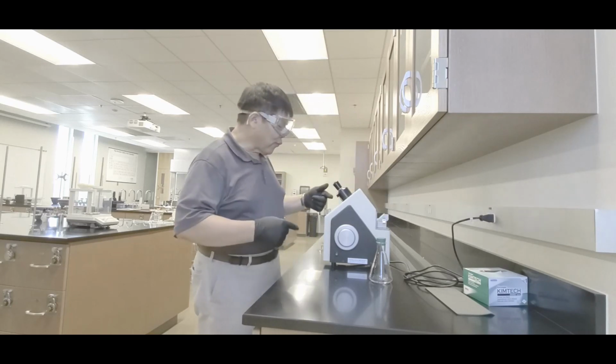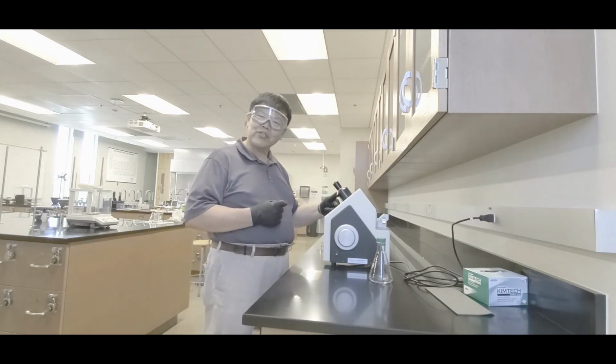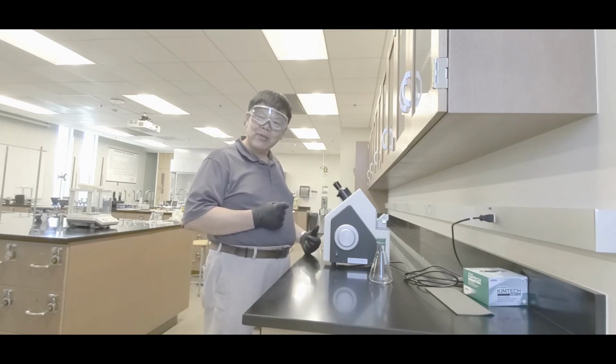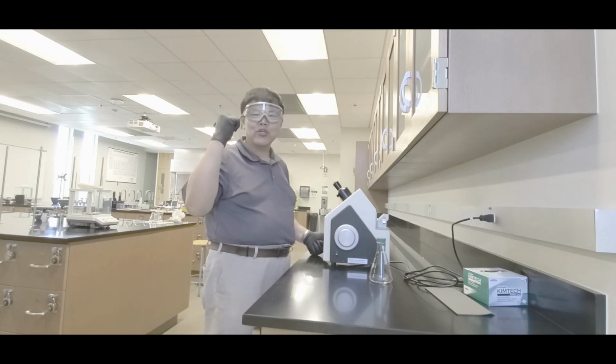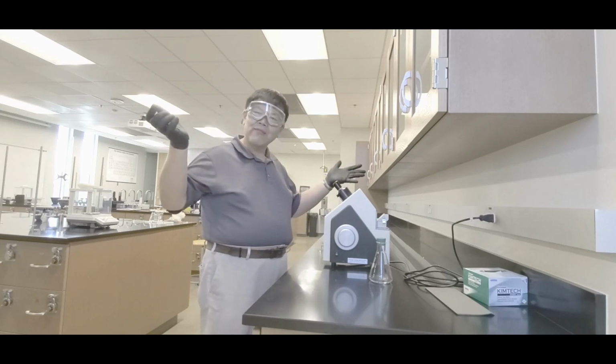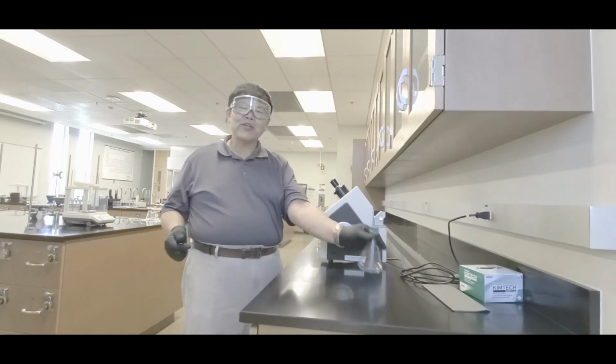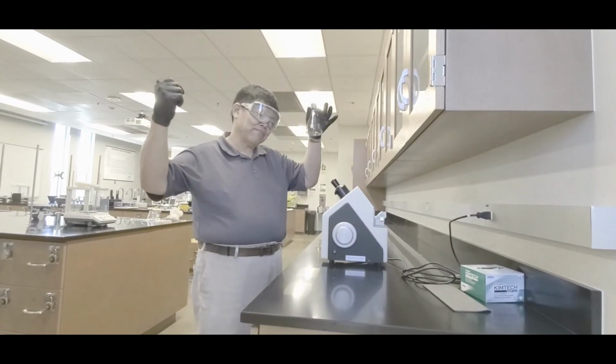So what you do is record the index of refraction as well as the temperature for your sample. Your teacher should have put the index of refraction and the temperature for the water as a reference, okay? So make sure you get both before you go home. In that case, you're done with this part. So go back to your station with your flask and clean up.